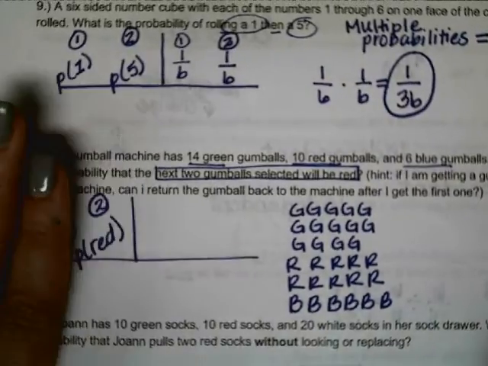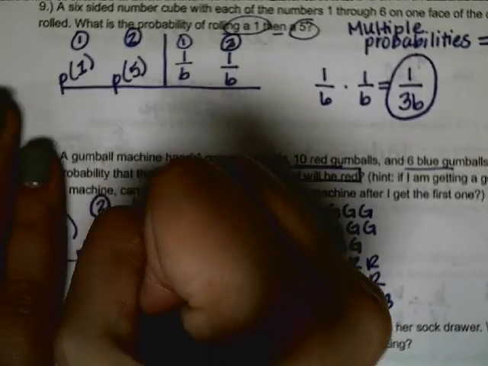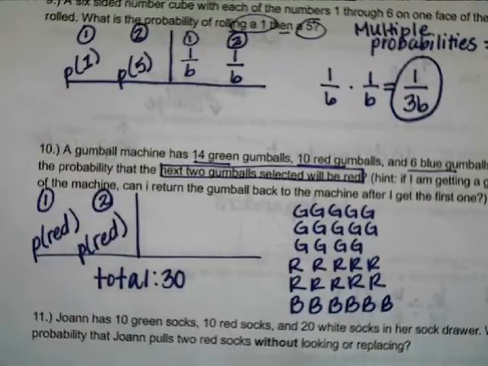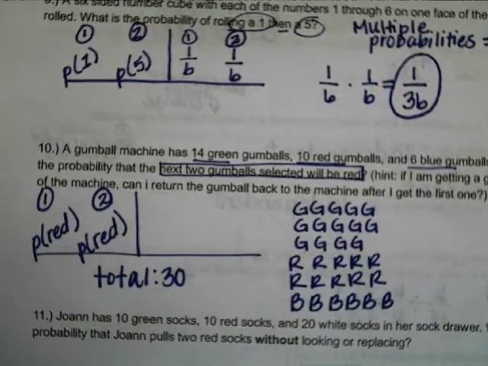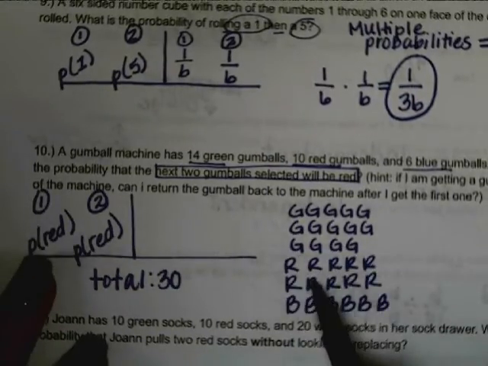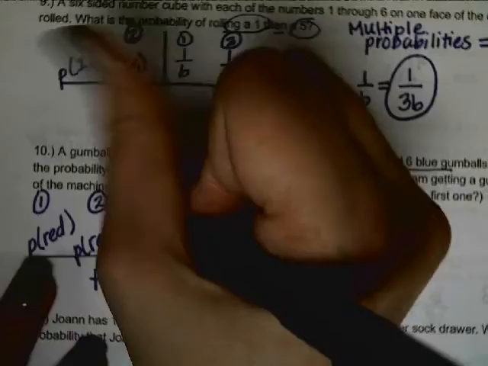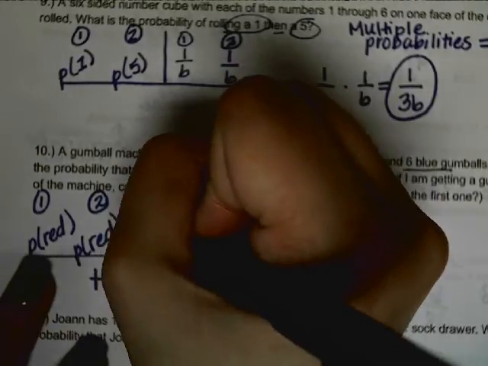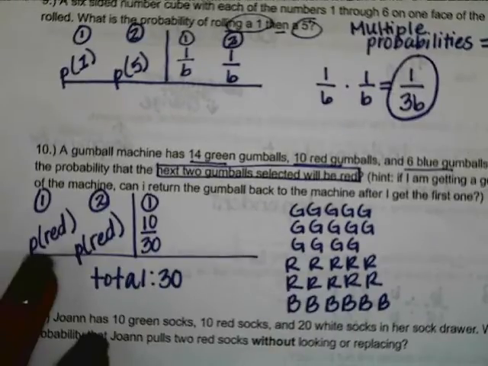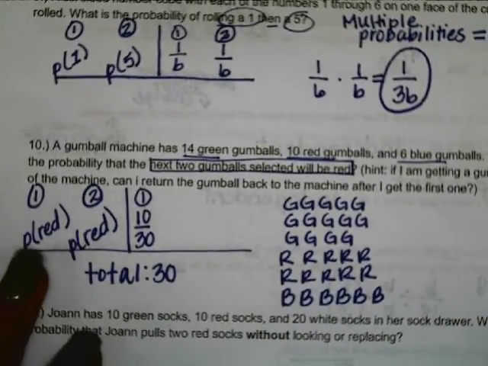Which makes a total of 30 gumballs in the machine. Okay, so what is my probability of choosing a red? I have 1, 2, 3, 4, 5, 6, 7, 8, 9, 10 out of 30. So I have a probability of the first time I get a gumball to be 10 out of 30.